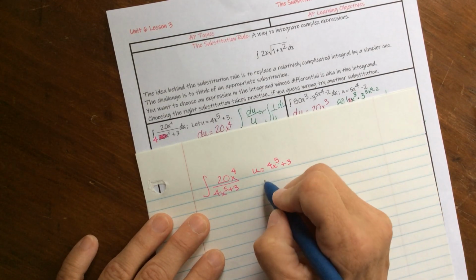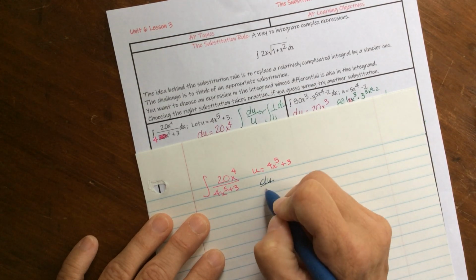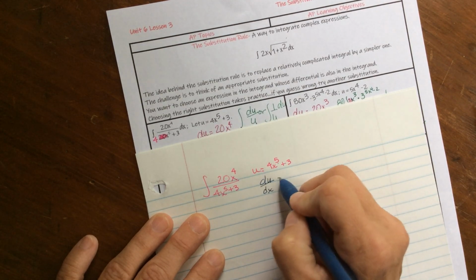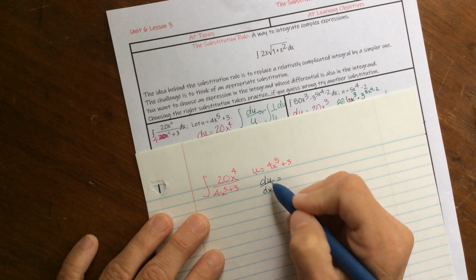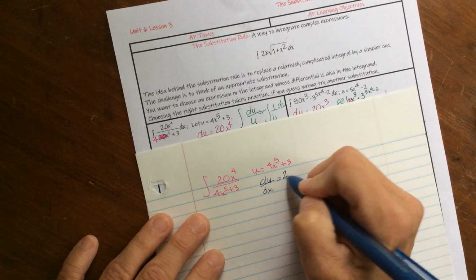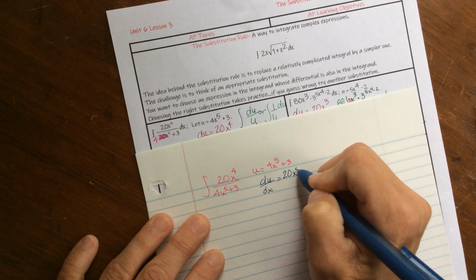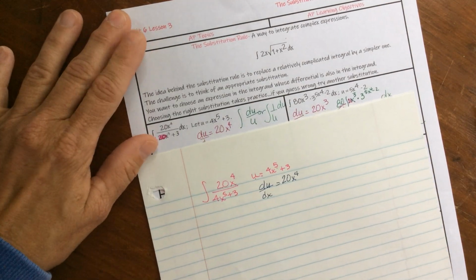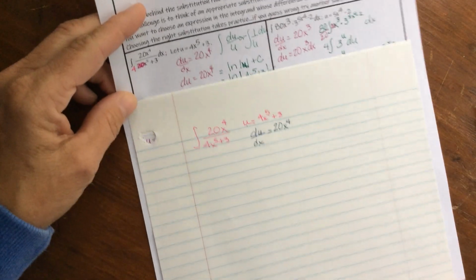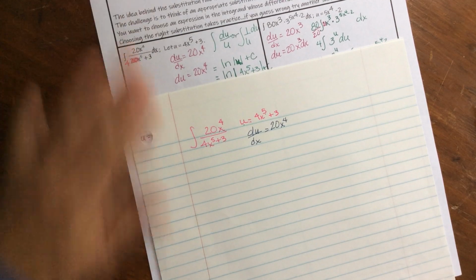I'm going to need du over dx. So the derivative of u with respect to x will be 20x to the 4th. I want you to consider something.